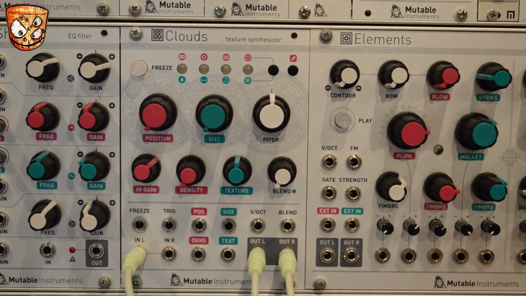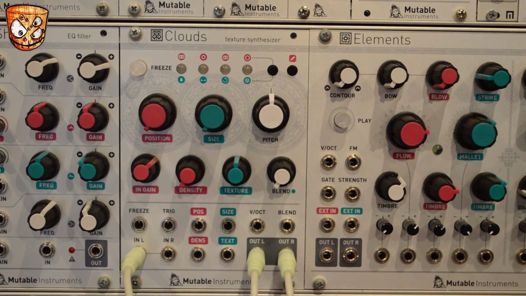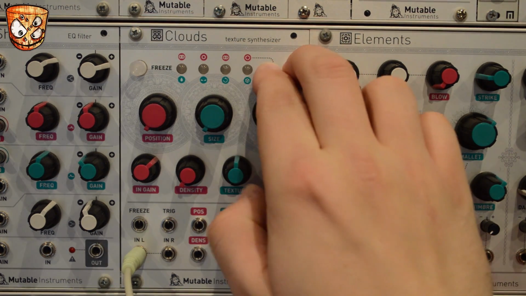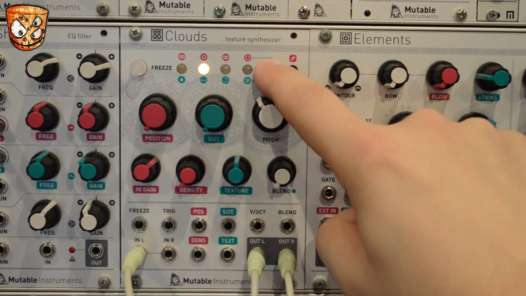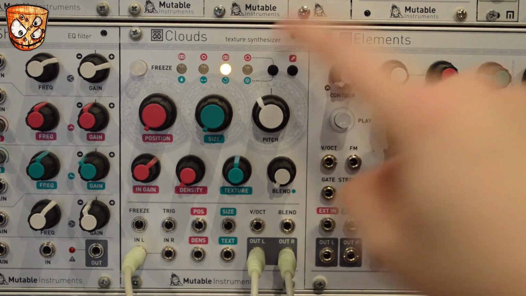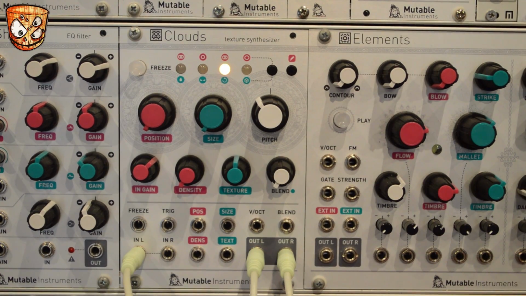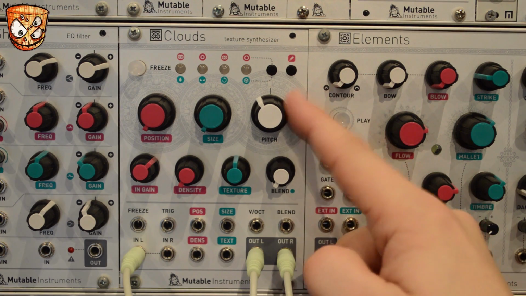But first, to get into these additional modes and change the modes in Clouds, you press and hold the blend mode and then immediately press the load save button. You can then see we are in the mode select because we've got a flashing yellow LED, and then pressing the blend button scrolls through the 4 modes and we're in the 3rd mode, which is the looping delay.